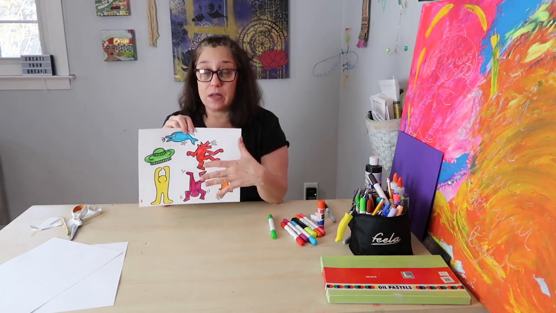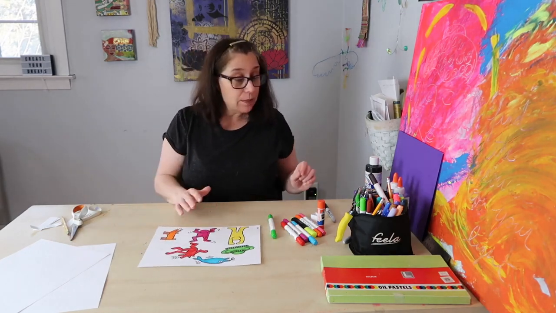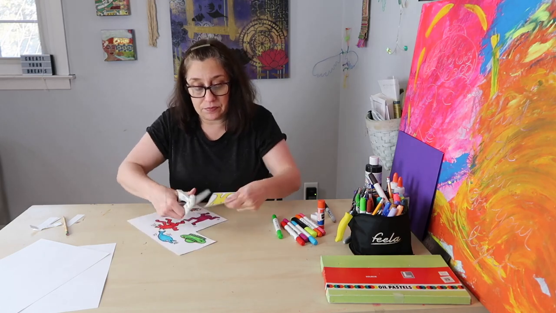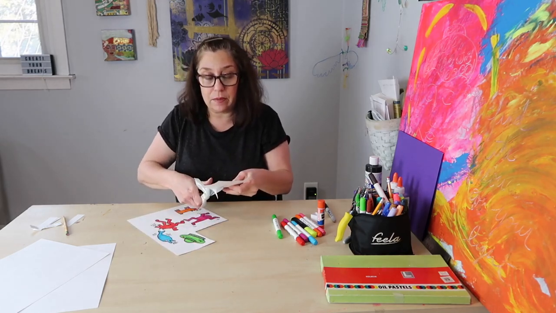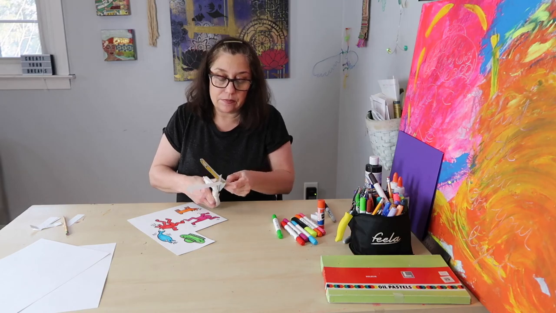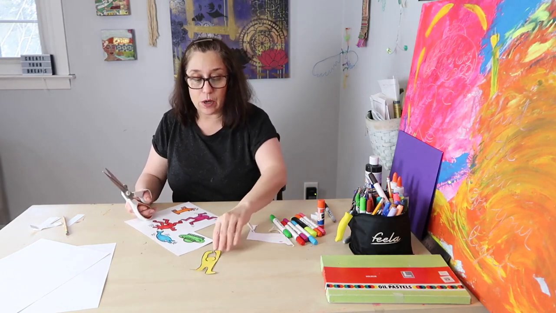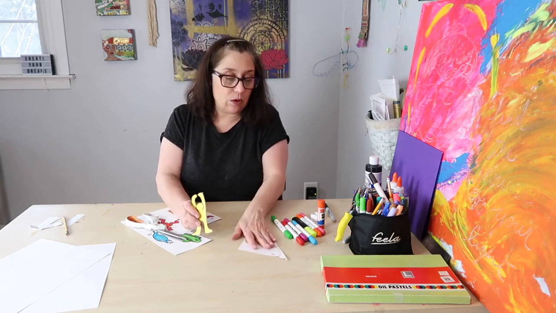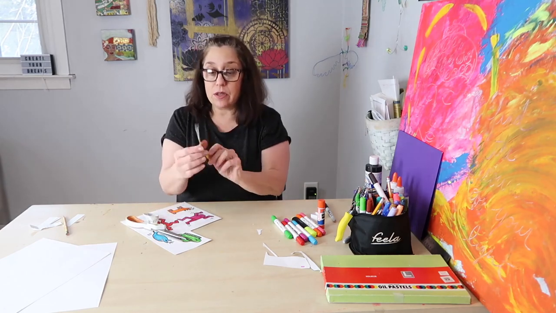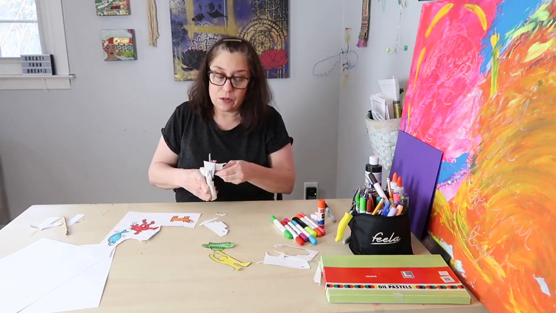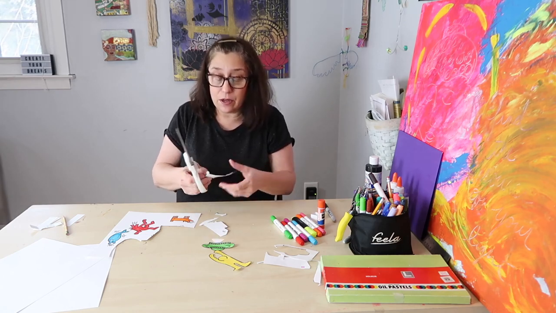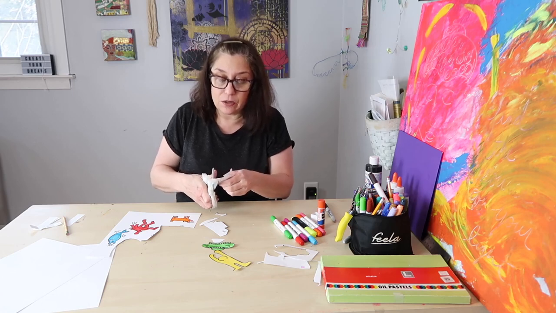So now that I have everything colored in, I'm going to cut my pieces out. And I'm going to cut them out right on that black outline because I do want to see that black outline. And here's my one little guy. And when we get to putting our picture together, he can go in so many different directions. And you can make more than one of these. So just take your time cutting out each piece. And if you feel you need to stop the video, pause the video just to catch up, feel free to do that.